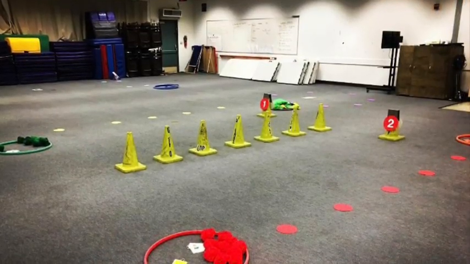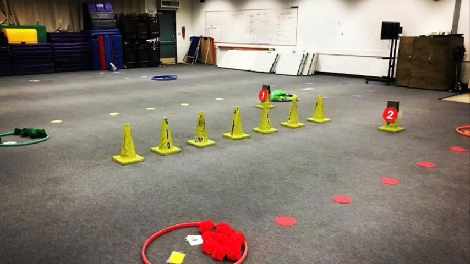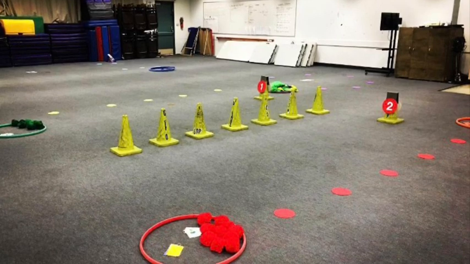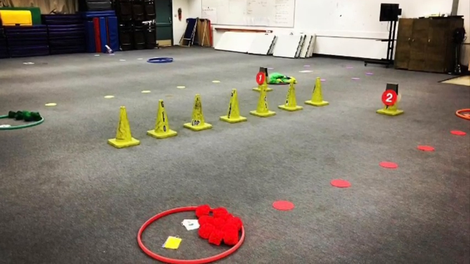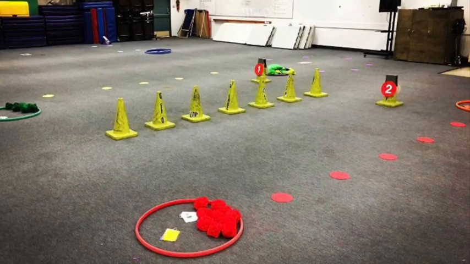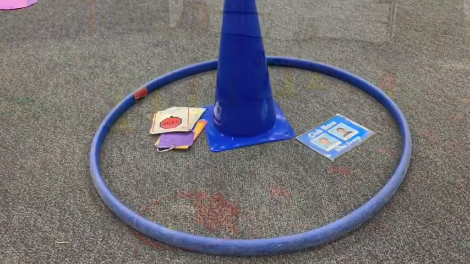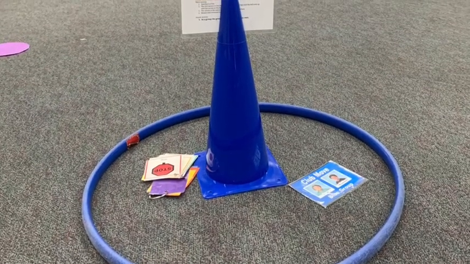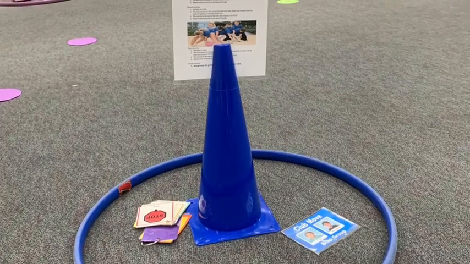Each group has a color. As you can see in the photo, here we have the red group, the orange group, the purple group, the blue group, the yellow group, and the green group. Each station has a group card, PECs, transition card, equipment, and activity card explaining the activity.